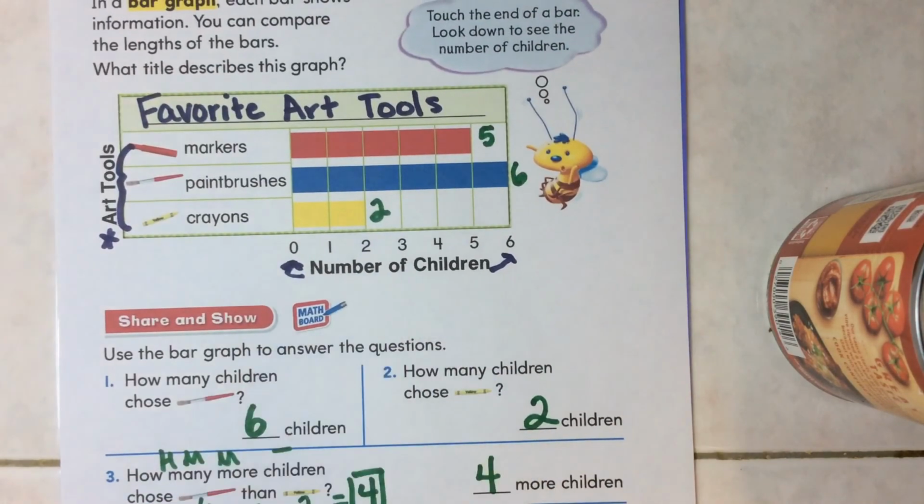You are going to turn this in to me, just this page, and tomorrow you'll be doing some more practice on that.